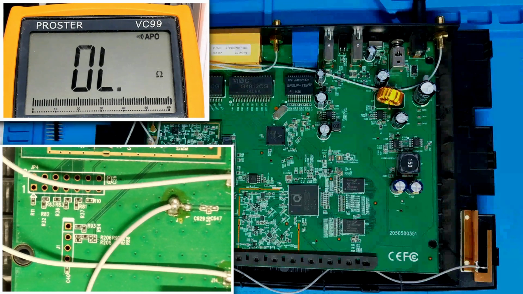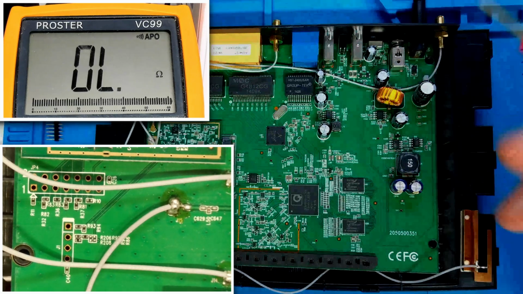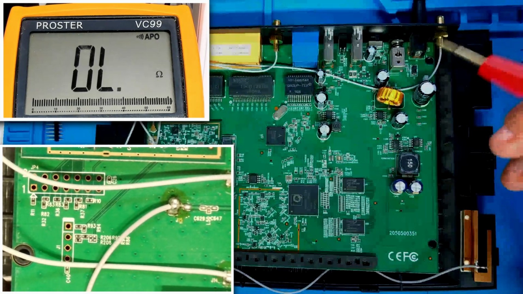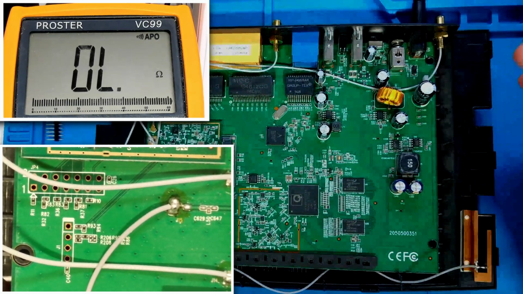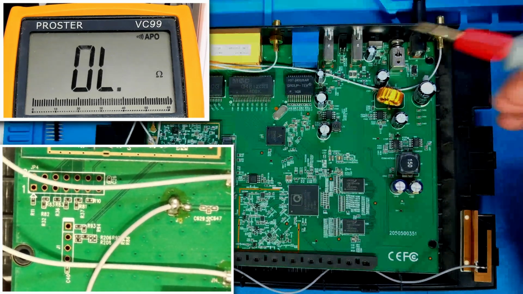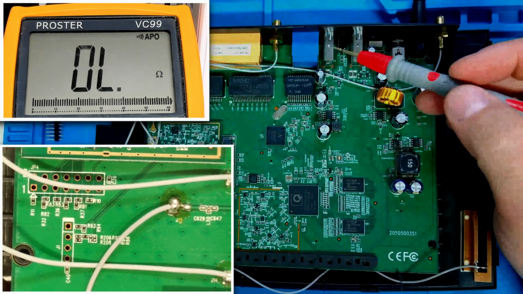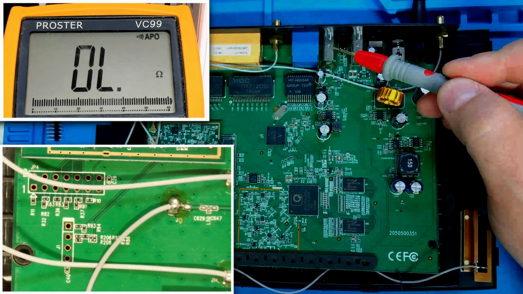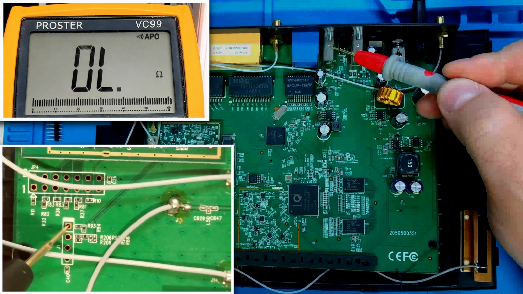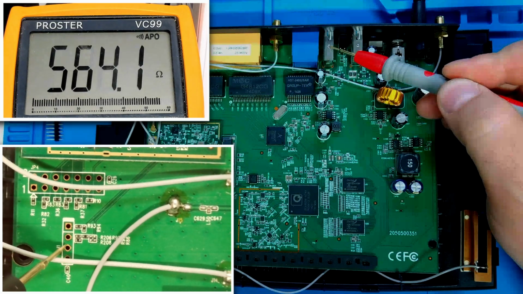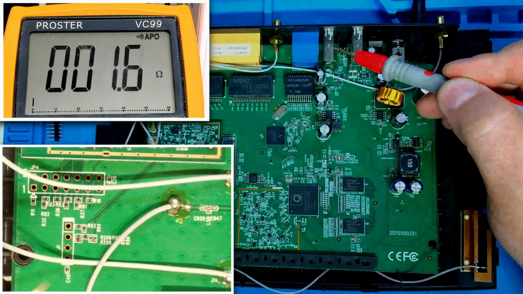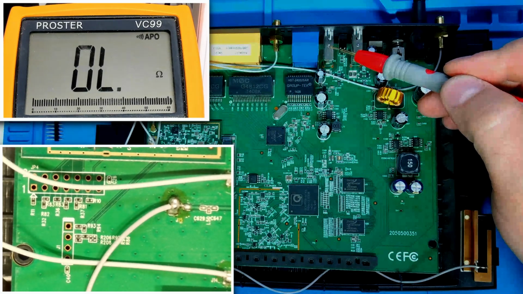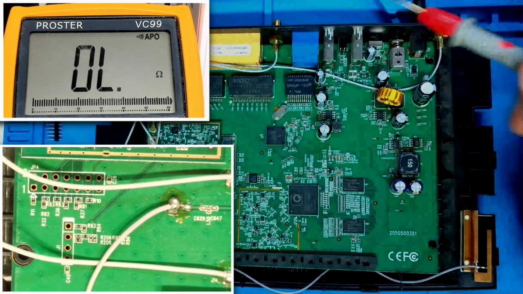So let's go ahead and take a look at that. All right, so I'm going to first look for ground. It's usually good to start with that one so you have something to reference your voltages from. So I'm going to put one probe on the USB receptacle and then just start looking at these other ones to see if I get a tone. And we can see there on pin 3, we have continuity to ground.